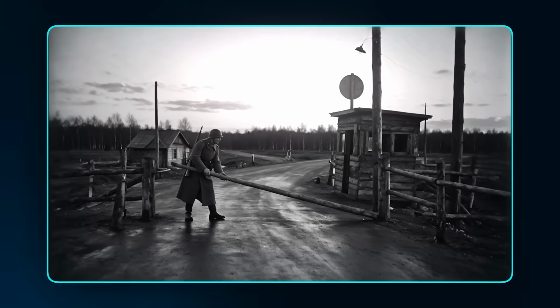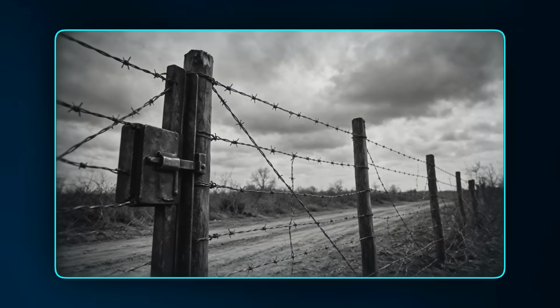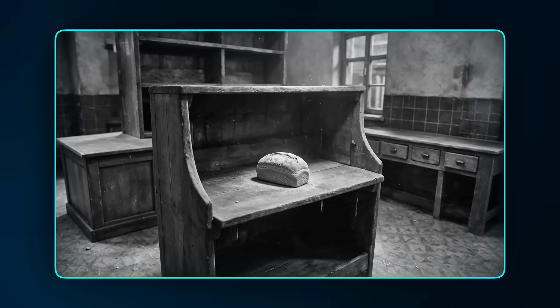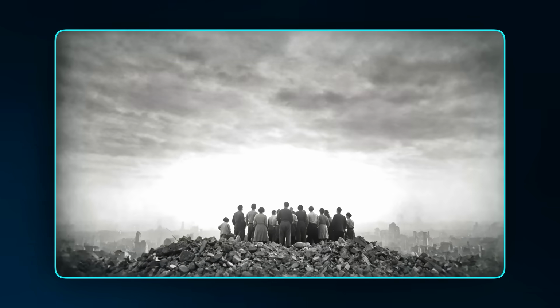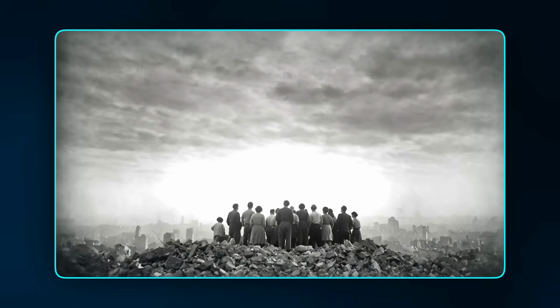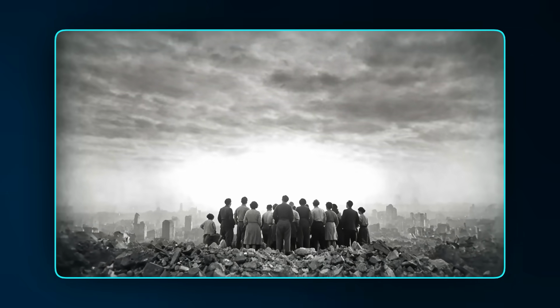In June 1948, the Soviet Union sealed every road, rail line and canal into West Berlin. 2 million people trapped with only about a month of food left. Berlin sat over 100 miles deep inside Soviet territory. On the ground, there was no way in.